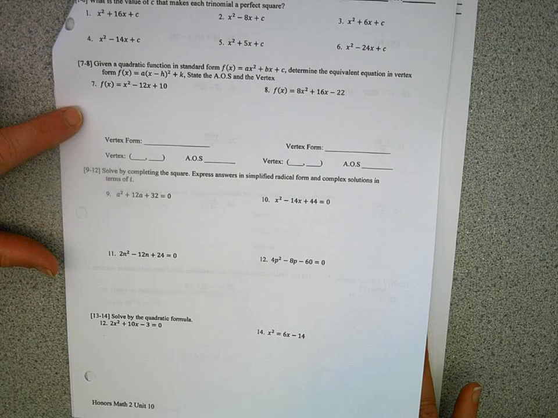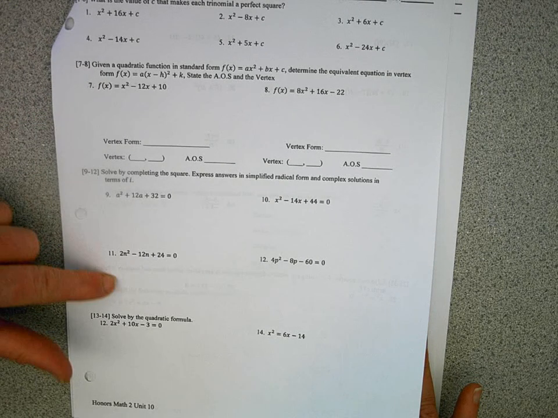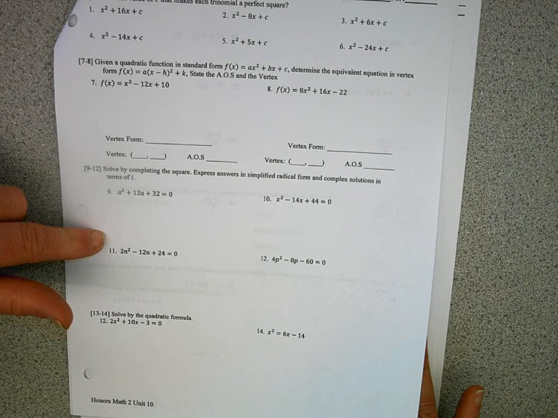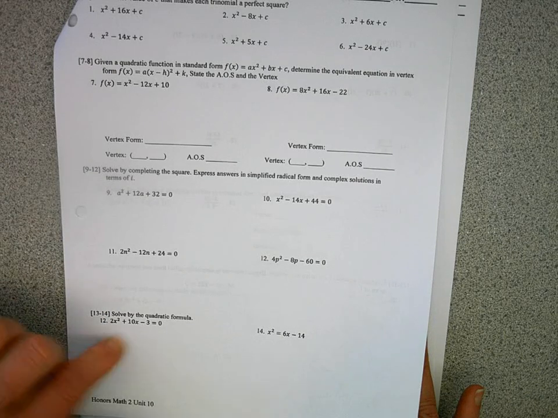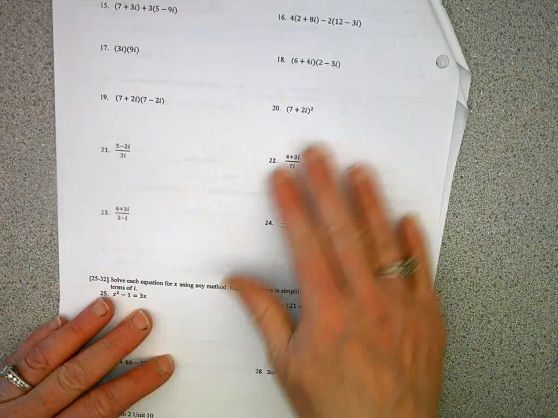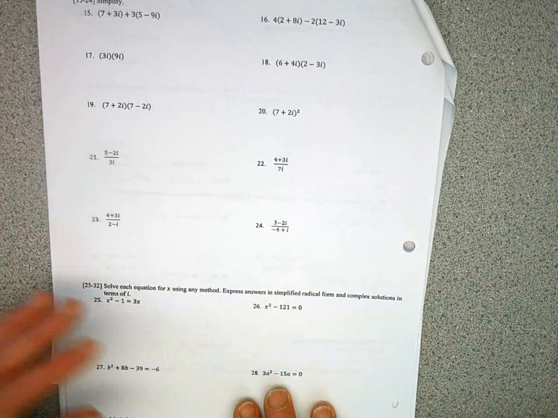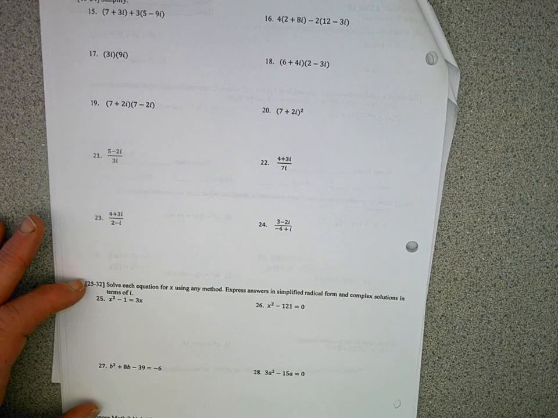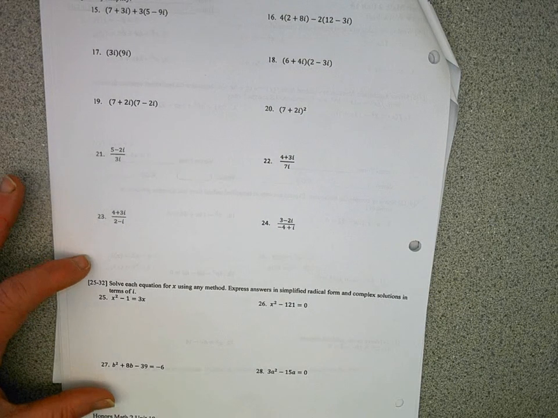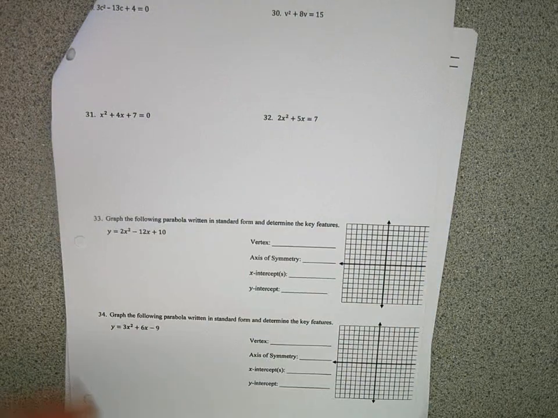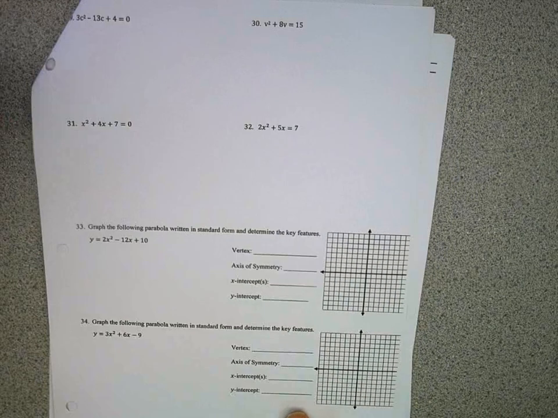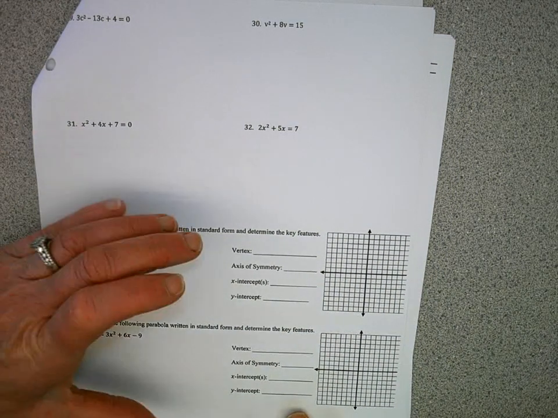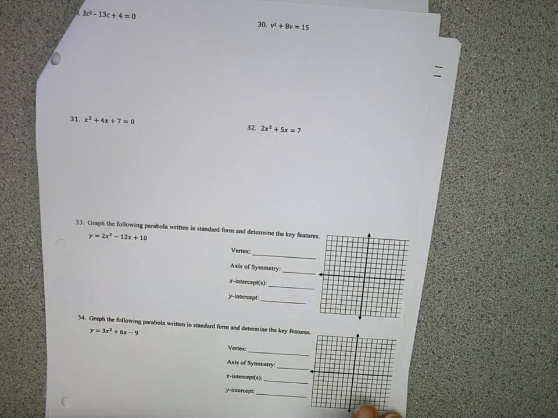This is 12.2. You can have i's in these answers. Quadratic formula, which we reviewed yesterday. All the imaginary number stuff. This one, you're going to solve by any method you want. Again, you can have some imaginary numbers in your answers. More, you can solve any method you want. And then the graphing that we just covered, but these are both in standard form.